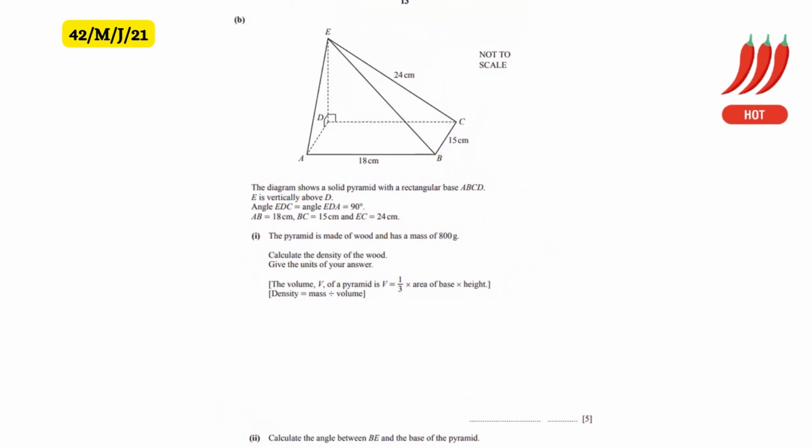Part B says diagram shows a solid pyramid with a rectangular base ABCD. E is vertically above D. Angle EDC and angle EDA equal to 90. AB is 18 centimeters. BC is 15 centimeters and EC is 24 centimeters. The pyramid is made of wood and has a mass of 800 grams. Calculate the density of the wood. Give the units of your answer.